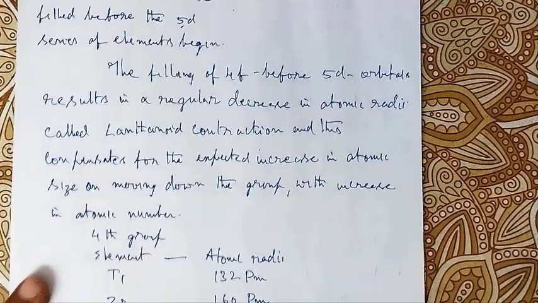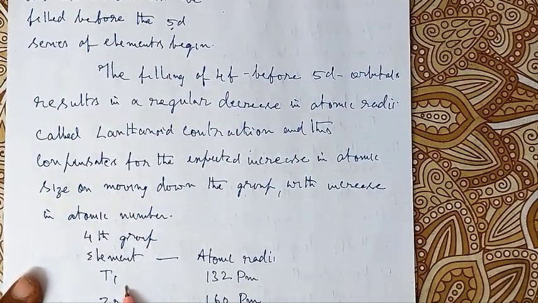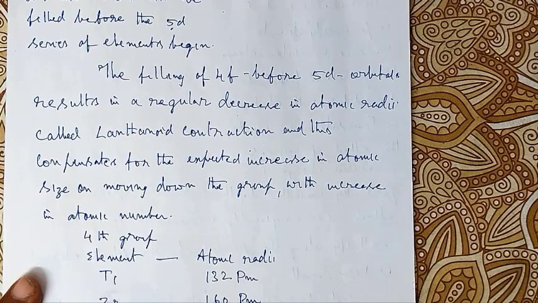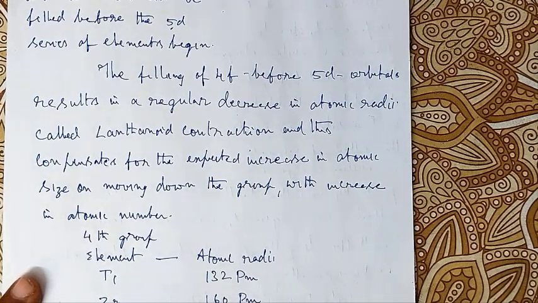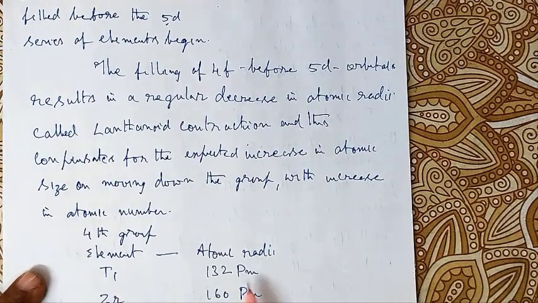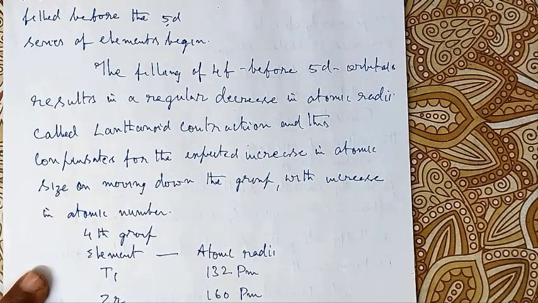number. For example, fourth group elements titanium, zirconium, hafnium. Titanium atomic size is 132 picometer, whereas titanium belongs to fourth period and zirconium belongs to fifth period. The atomic size of zirconium is 160 picometer. There is an increase from titanium to zirconium, whereas hafnium belongs to sixth period.